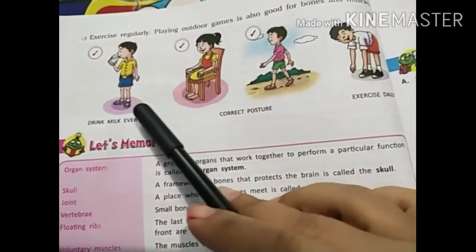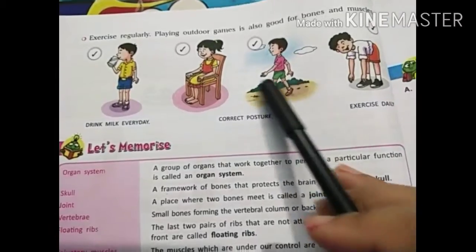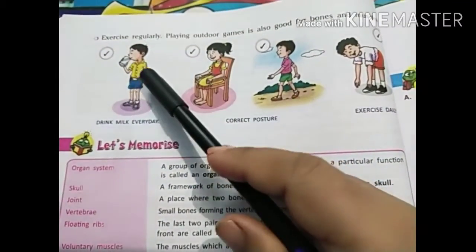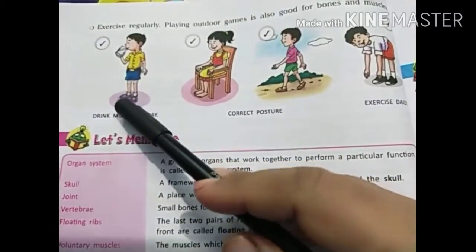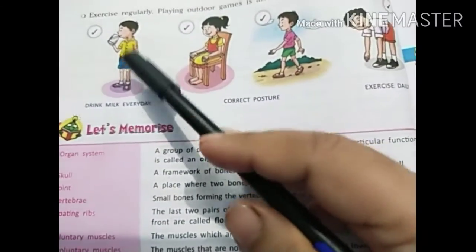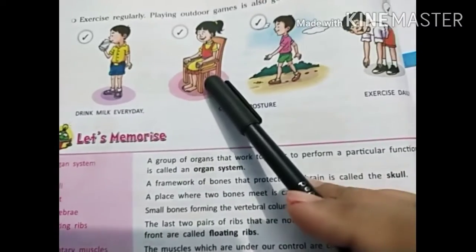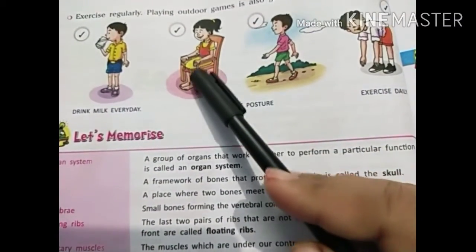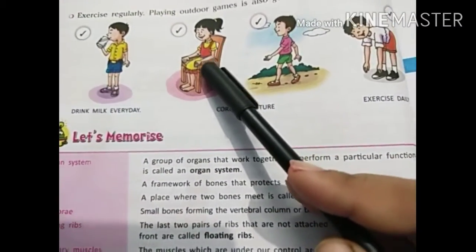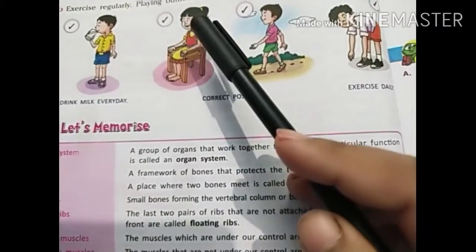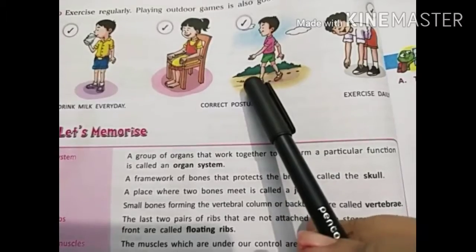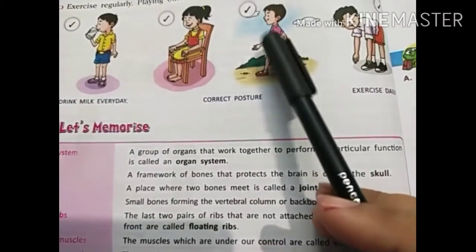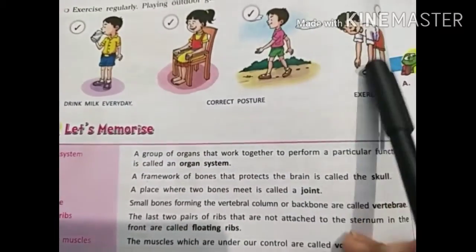You can see different pictures over here. Here the boy is standing and drinking milk every day. This means that he is taking a calcium-rich diet for the good health of the bones. Here a girl is sitting in a correct posture. By this the girl is making her backbone healthy. The third picture shows a boy walking in an erect way. Again, it is a correct way to walk.